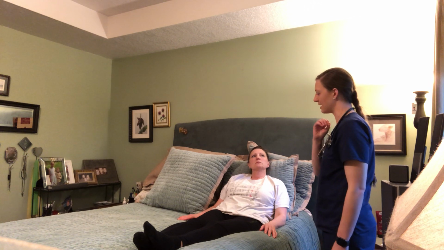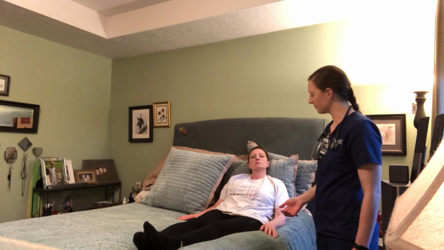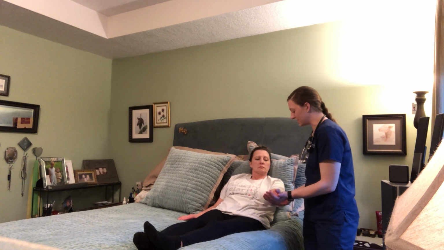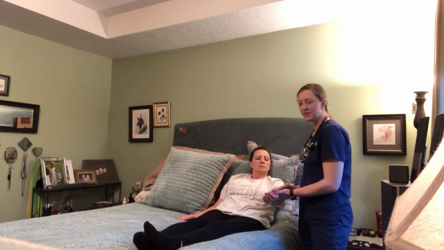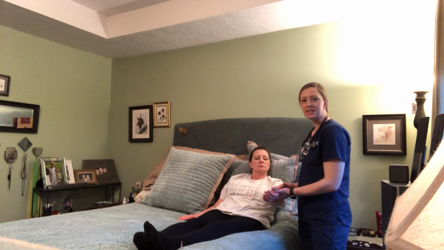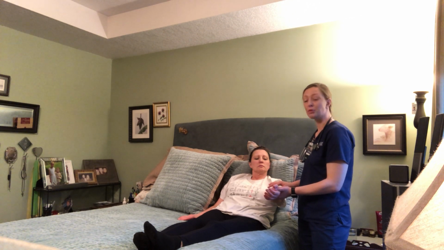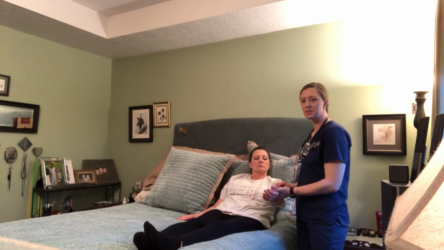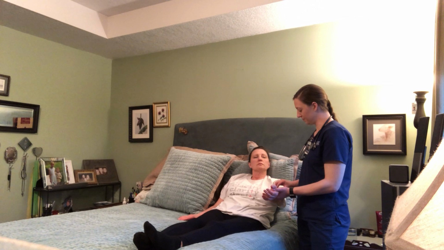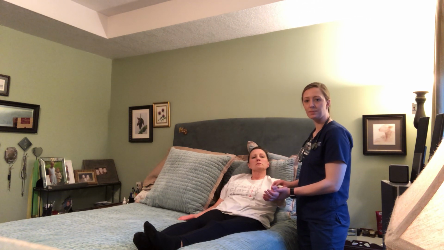After inspecting the skin, I can check her IV site. Let's say she has an IV site right here. I'm checking the dressing. Is it clean, dry, and intact? Are there any signs of infiltration or phlebitis? Infiltration would be a cool temperature, swelling, and there might be some tenderness. Phlebitis, there would also be tenderness, but it would be red. There might be streaking, and there might be a palpable cord.